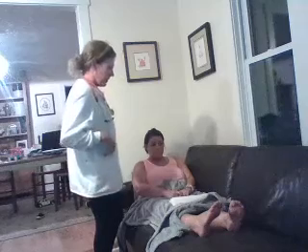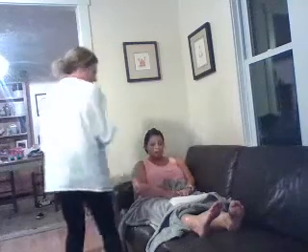Next, I'm going to assess her pupils. I'm going to make sure that her pupils are nice and round and equal and reactive to light on both sides. And they are.